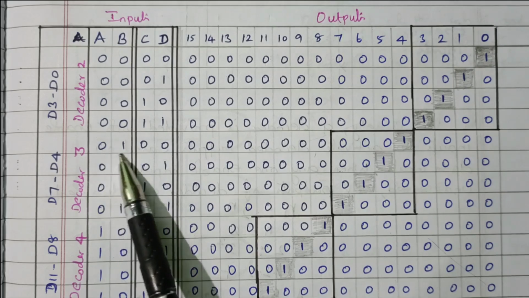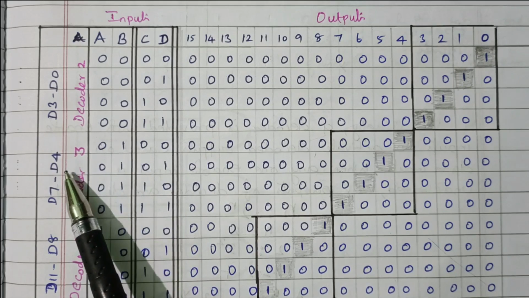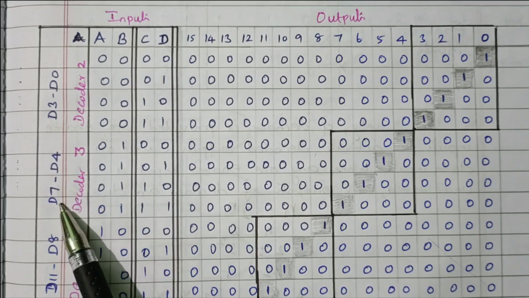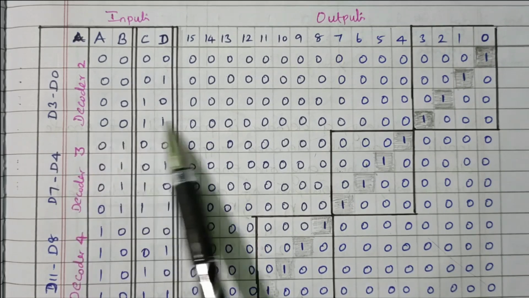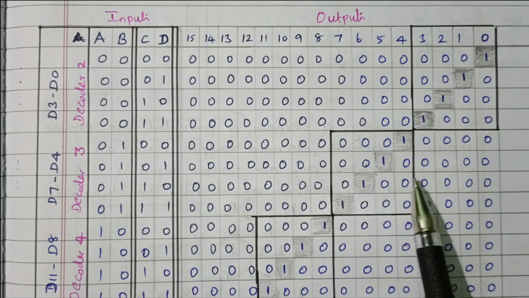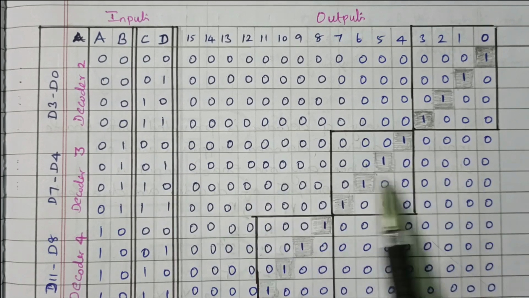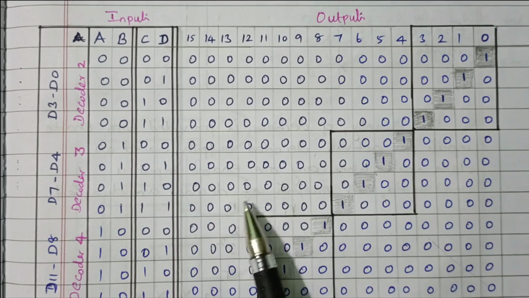Now the next case for AB. If AB is 0 1, what happened? Decoder 3 will be enabled. We will get the output from D4 to D7. All other decoders are disabled. See this, only this third decoder is enabled. The second, fourth and fifth decoders are disabled.